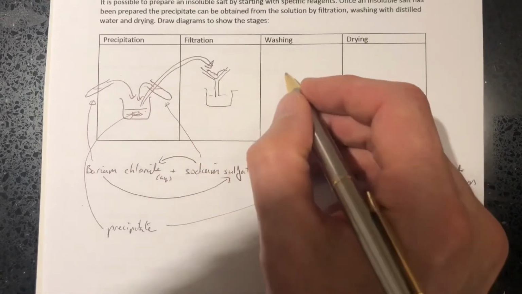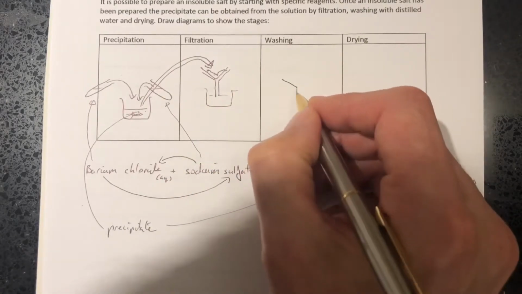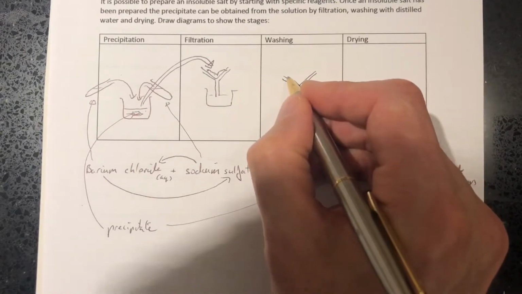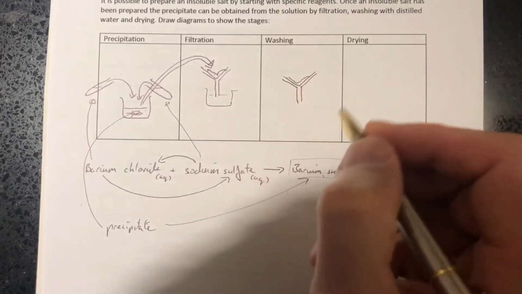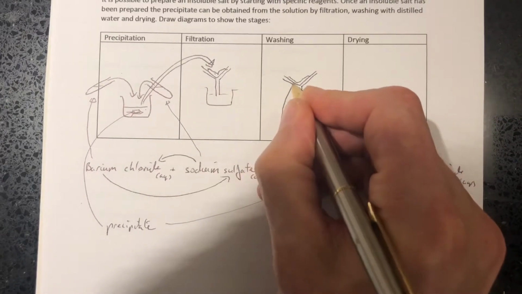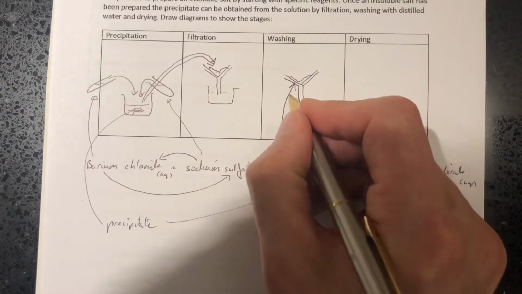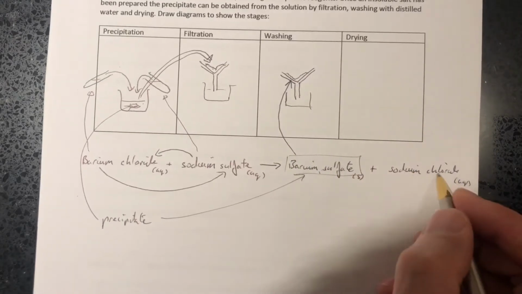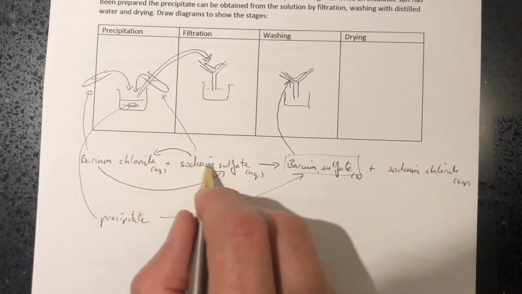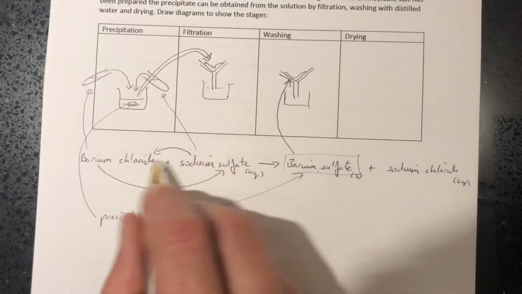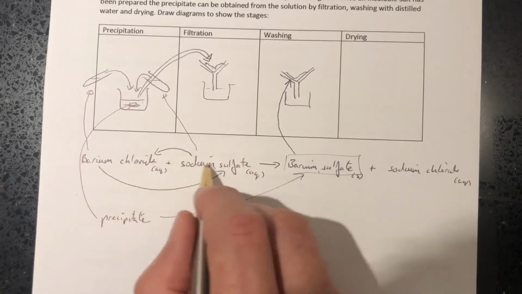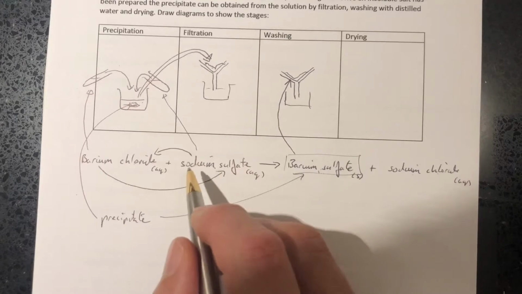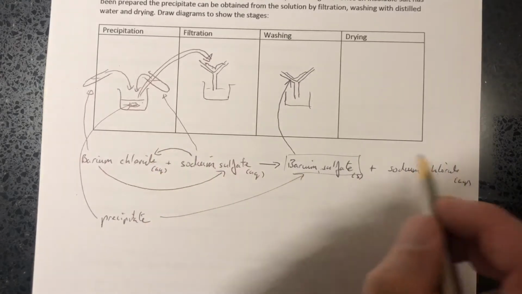So after we've filtered it, we're going to have the filter funnel still there. We're not going to touch it at all. The filter paper is still in there, and there's the precipitate. The barium sulfate precipitate is still in the top there. Still a beaker beneath it now, but that barium sulfate is going to be wet with sodium chloride, and it's going to be wet with whichever of these reagents on the left was in excess, because there will have been too much of one of them. You won't have exactly the right amount of both to react. So it's not going to be pure. It's going to be wet with the impurities of an unreacted reactant and with the sodium chloride product.